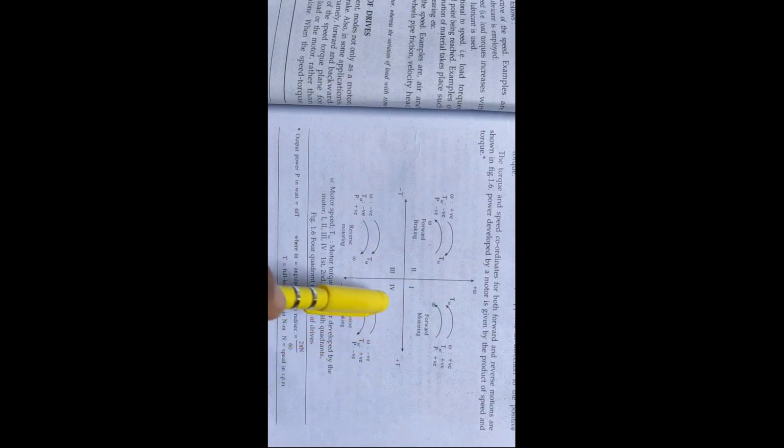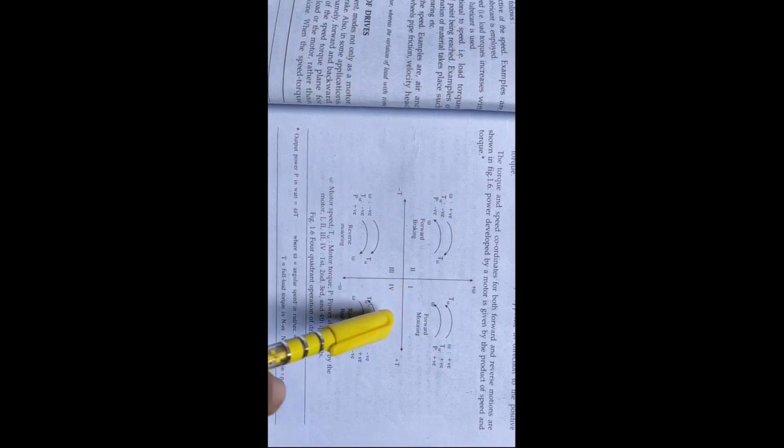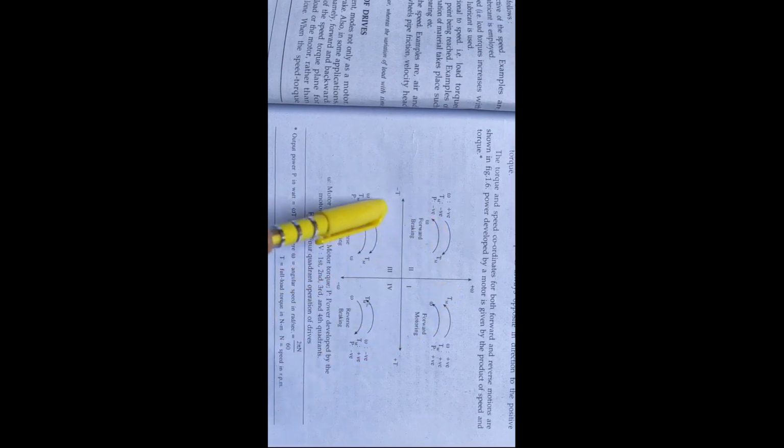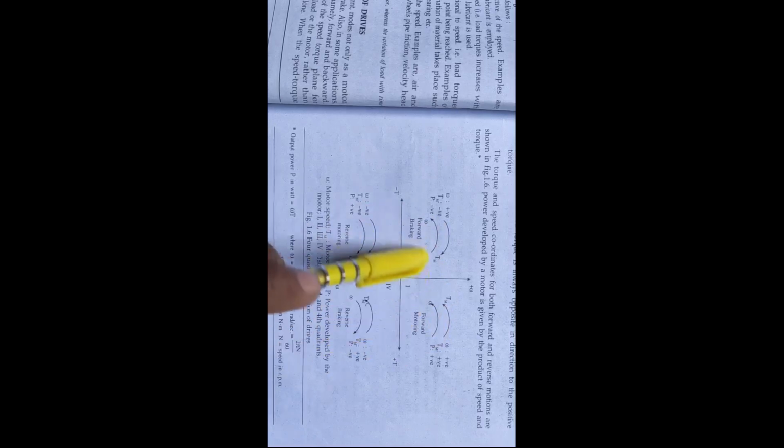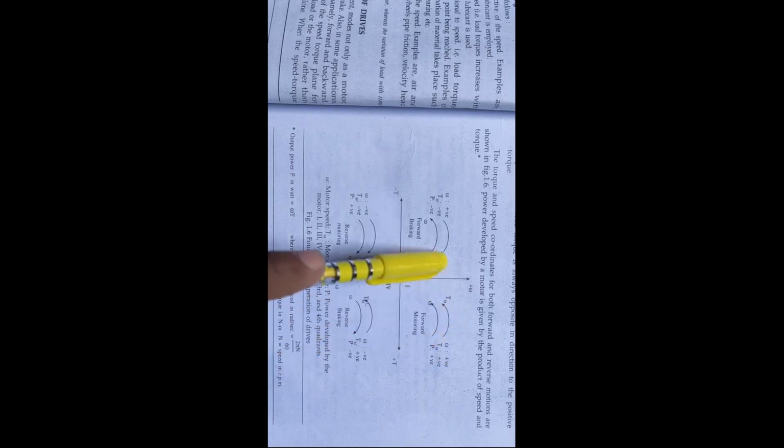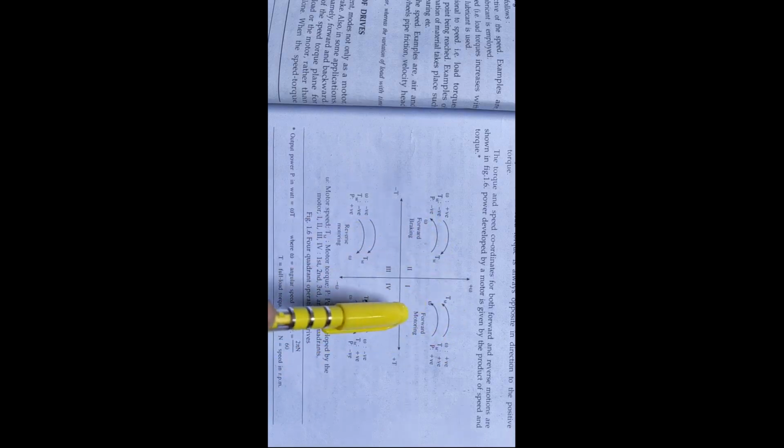Initially we have to assume the sign convention. To study the multi-quadrant operation of the drives, it is necessary to establish a suitable sign convention of the motor torque and load torque. Okay, we have divided it into 4 quadrants. In the 4 quadrants our motor will operate under different conditions.